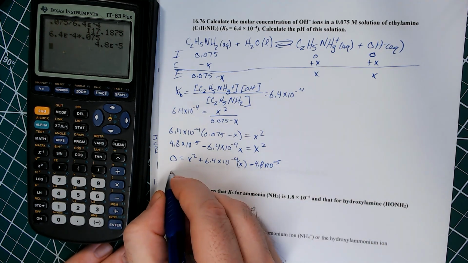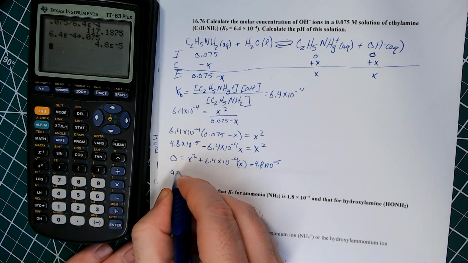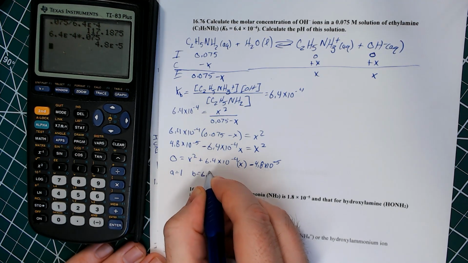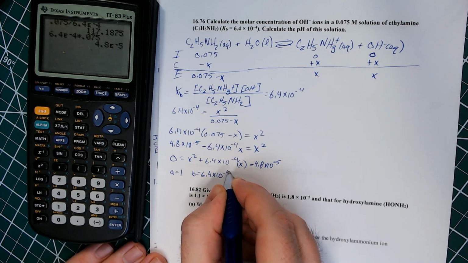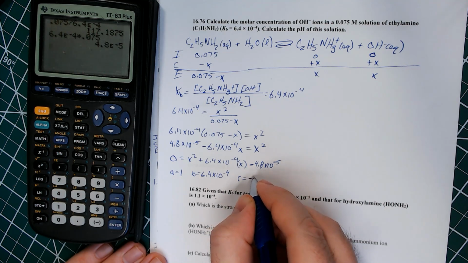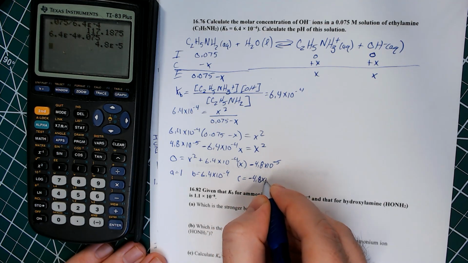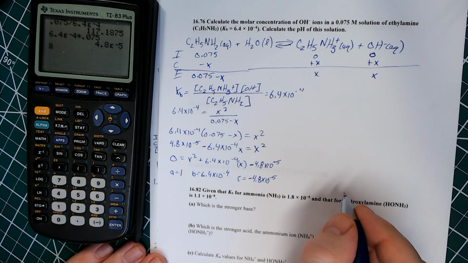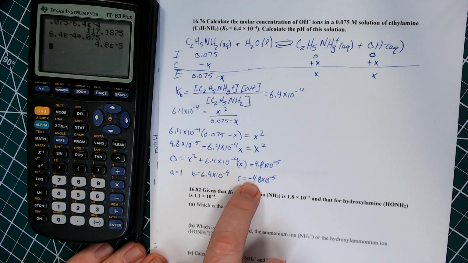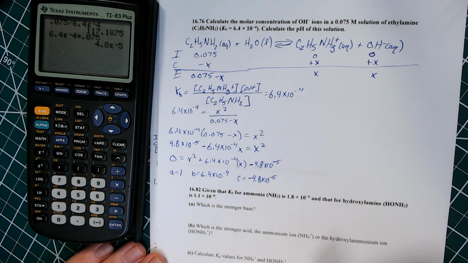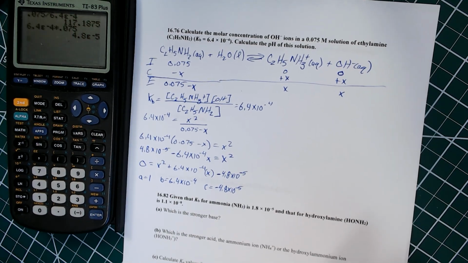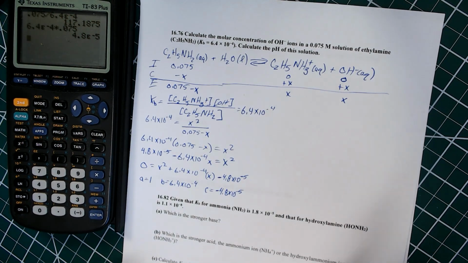So let me write this out. A is equal to 1. B is equal to 6.4 times 10 to the negative 4. And then this is important: C is equal to negative 4.8 times 10 to the negative 5. If we accidentally forget to put that negative here, we're going to get imaginary numbers when we do our quadratic formula, and I don't think we want those imaginary numbers.